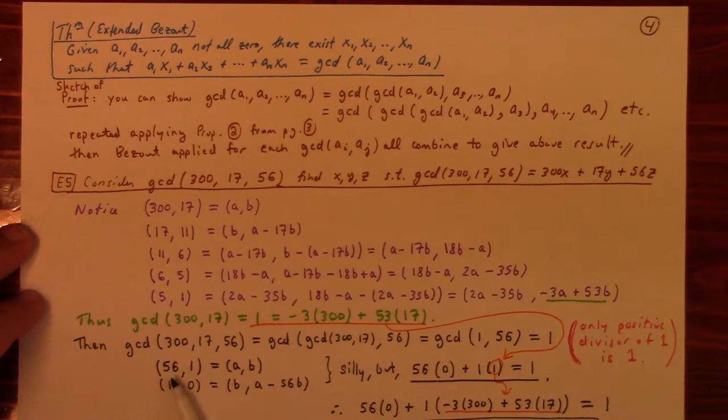And so here's the silly Euclidean algorithm for this, which is just 1 is equal to b is basically what you get. So we need 0 copies of 56. So 56 times 0 plus 1 times 1. But this 1, right, you swap out with your Bezout result for the 317 one, and you plug it in there, and you get 56 times 0 plus 1 times (minus 3 times 300 plus 53 times 17) equals 1, which of course is minus 3 times 300 plus 53 times 17 plus 0 times 56 is equal to 1.